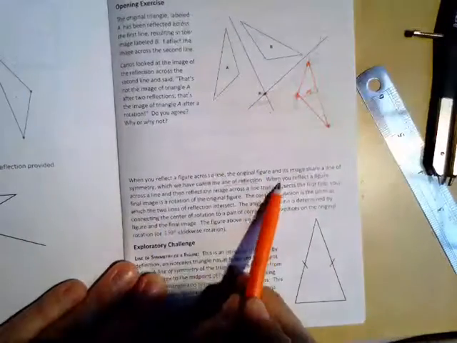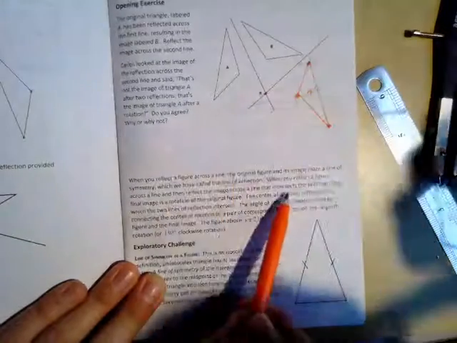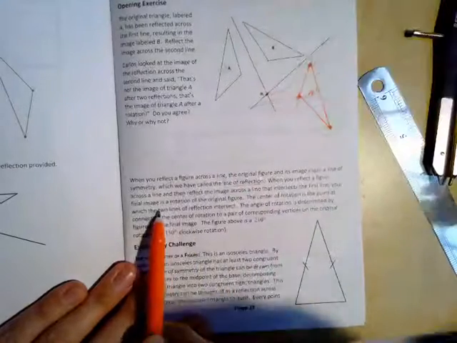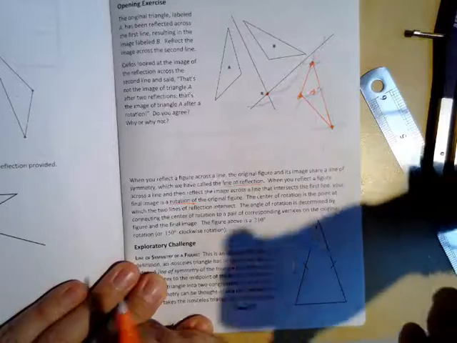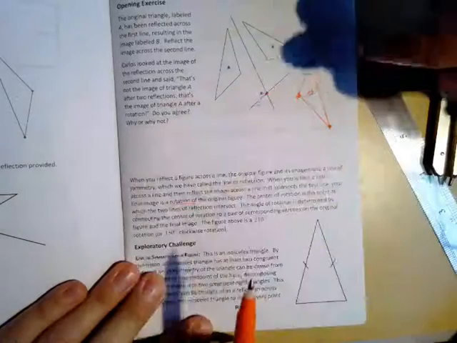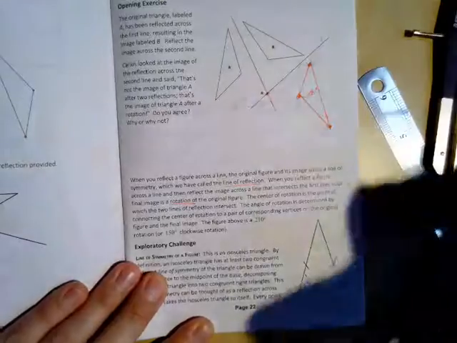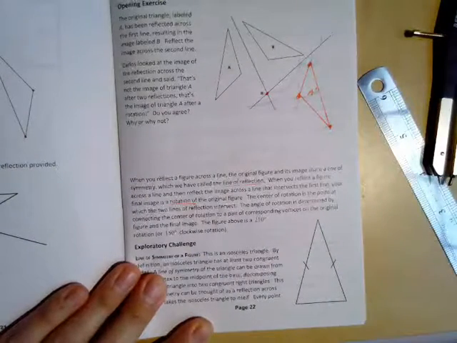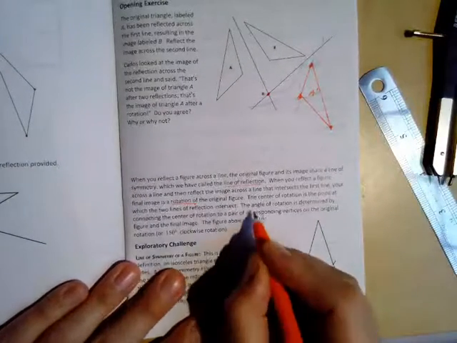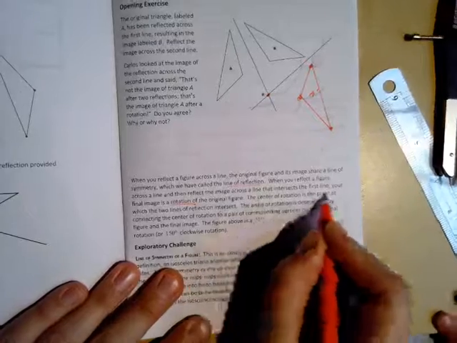Yep, you got it. When you reflect a figure across a line and then reflect it across another line, then that final image is a rotation of the original figure. So a reflection and a reflection make a rotation. Can you say reflection and reflection make rotation? Excellent! The center of rotation is the point where the two lines of reflection intersect, like right there.